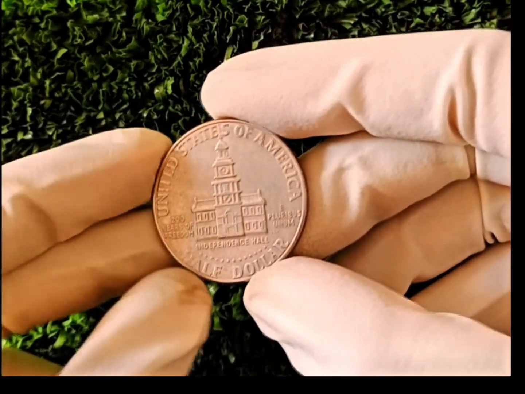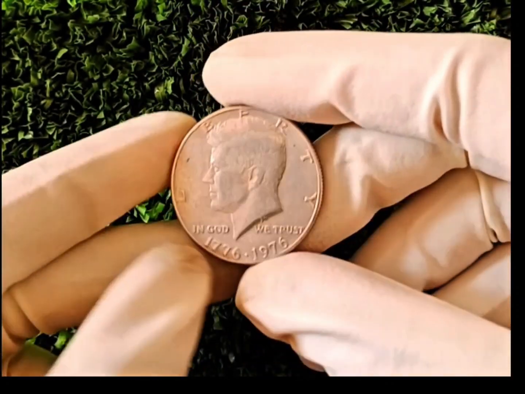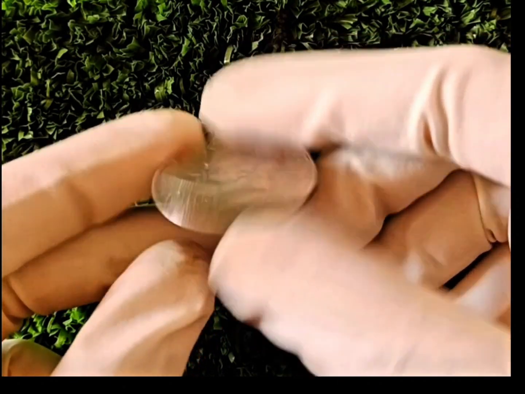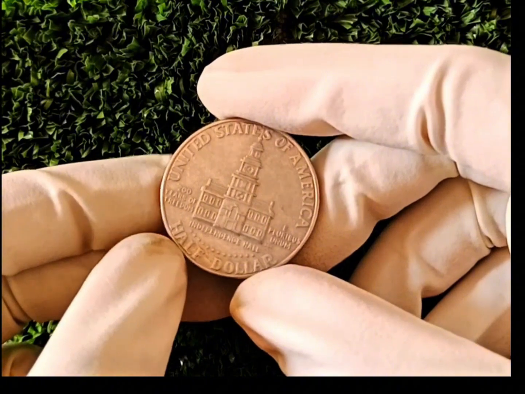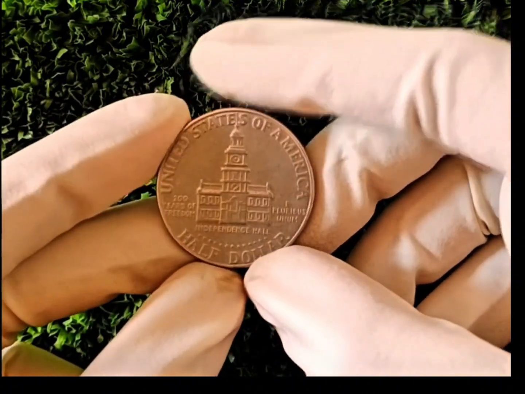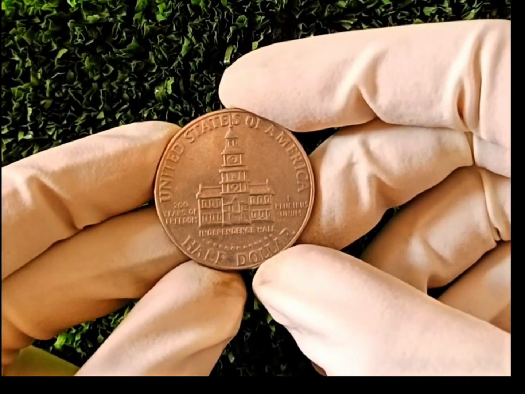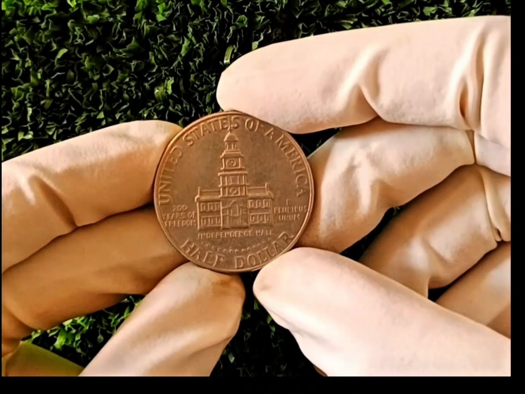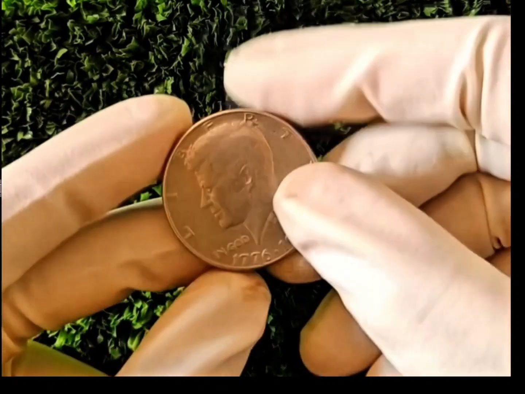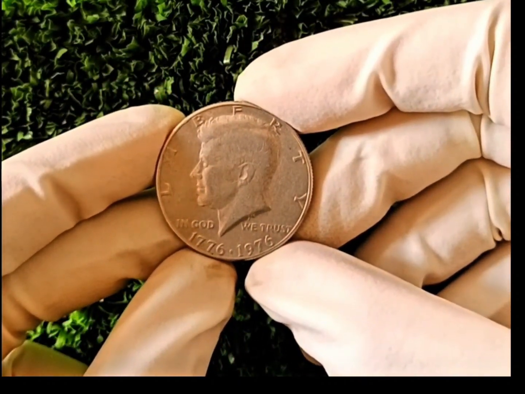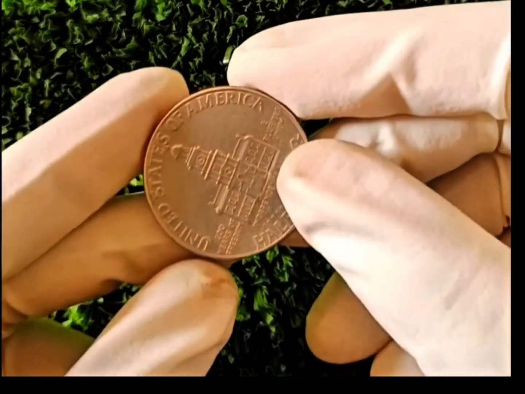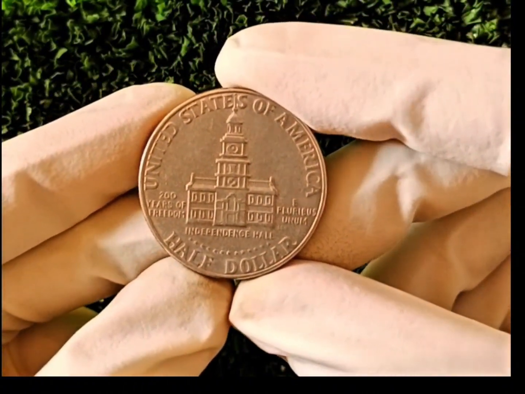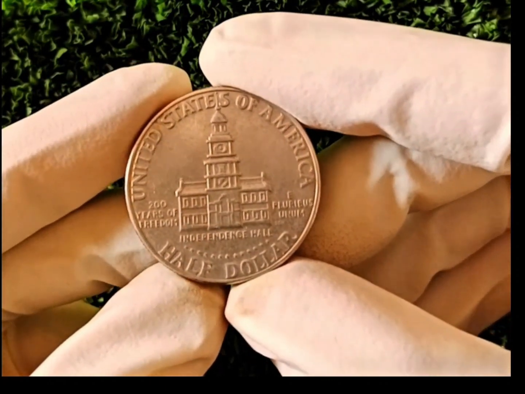The image is a detailed depiction of the historic building where the Declaration of Independence was signed. Encircling the top of the reverse are the words United States of America, while Half Dollar is inscribed at the bottom. Above the building, the phrase 200 Years of Freedom proudly marks the occasion. The coin's composition varies depending on the minting location, with some struck in copper-nickel clad and others in a 40% silver composition. The details of the design were carefully crafted to reflect the grandeur of America's bicentennial.